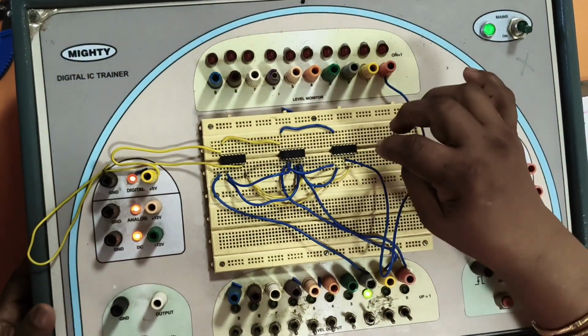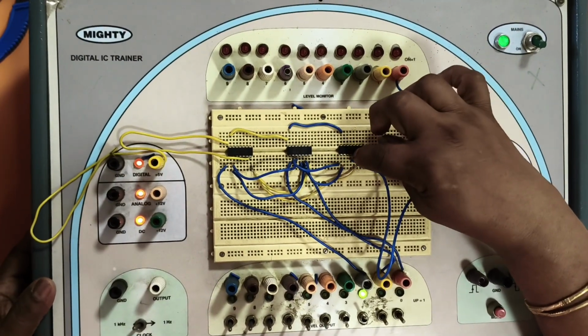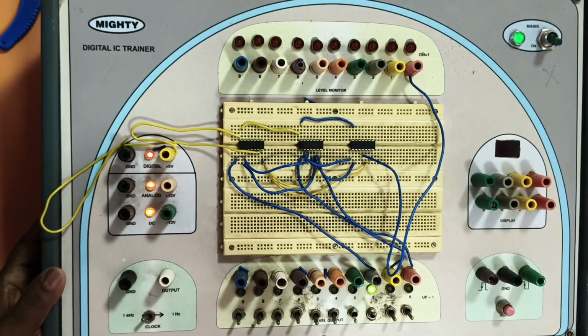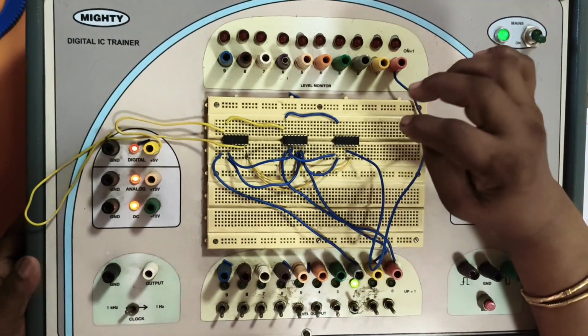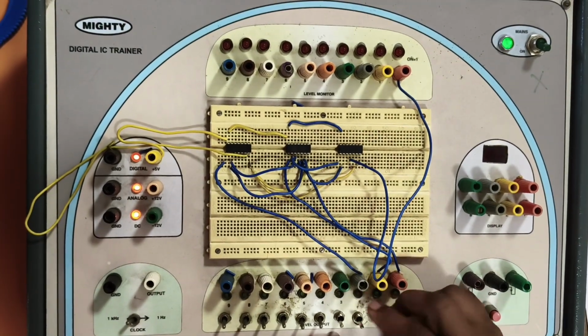Now we are going to see how this 2:1 multiplexer is practically implemented. This is the OR gate, this is our AND gate and this is the NOT gate. As per the circuit diagram we discussed previously, we made the connections, and you see these are the two data input lines and this is a select line.